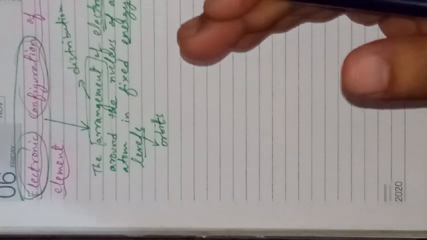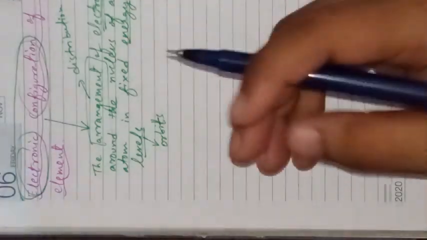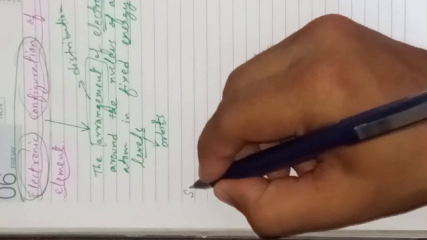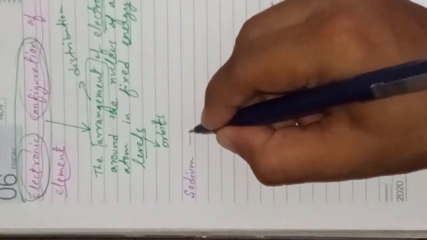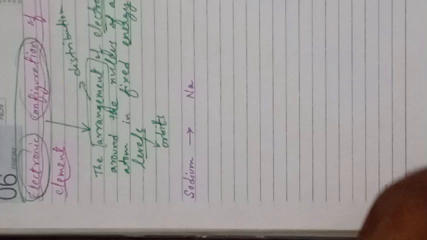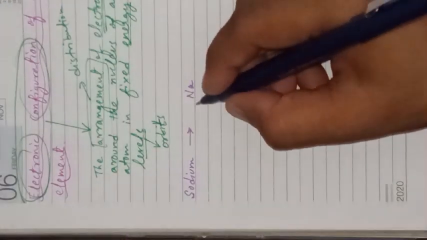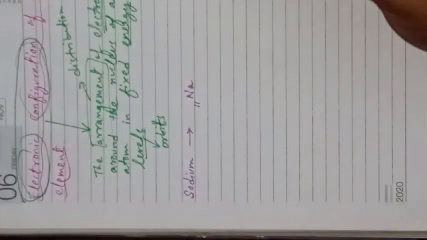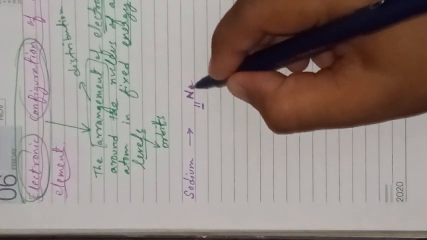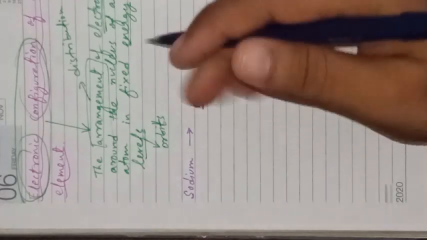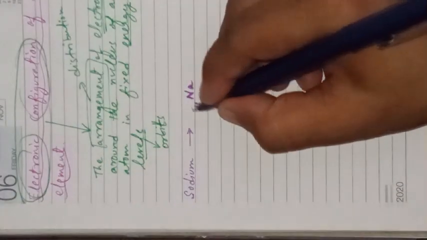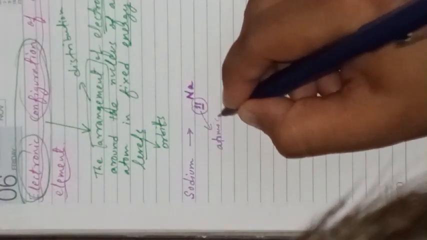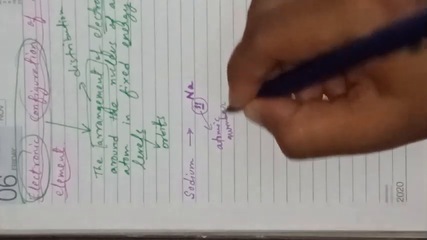Now, to understand this, I'm giving you an example. Let us take an example of sodium, and I hope you know the symbol of sodium, that's Na. Okay, and the atomic number of sodium is 11. The number which is written in the subscript on the left hand side is the way of writing the atomic number. This is the symbol of the element sodium, and this number written as the subscript on the left hand side is the atomic number. And what is atomic number?